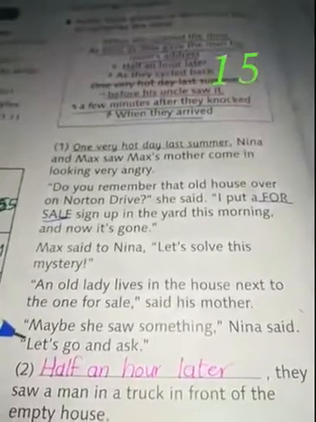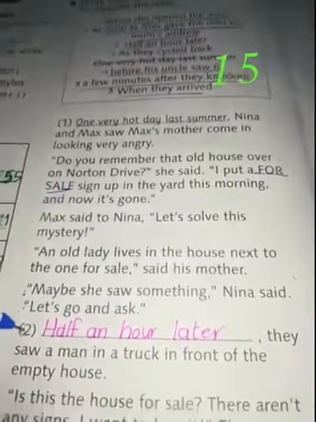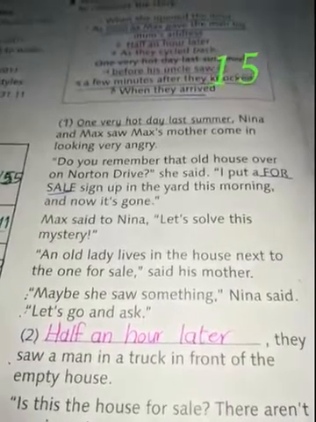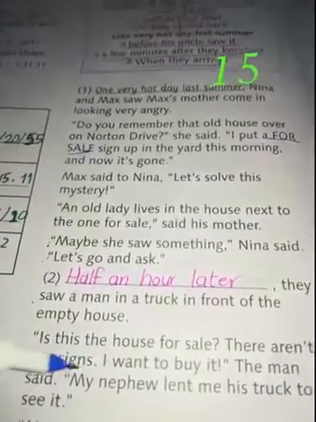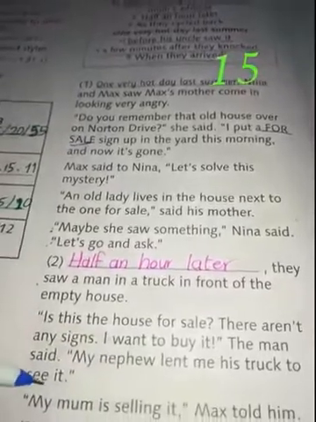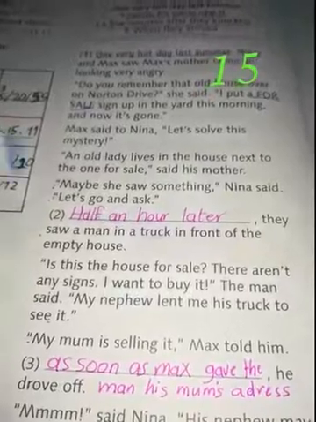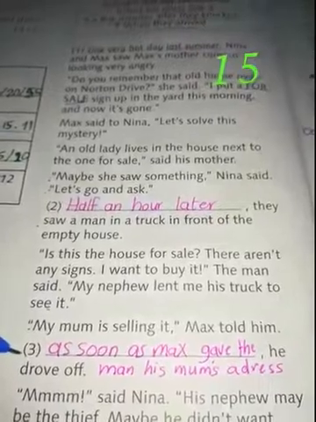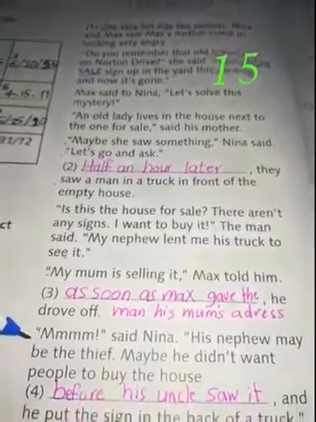Nina and Max are going to solve this mystery. "Maybe she saw something," Nina said. "Let's go and ask." Half an hour later, they saw a man in a truck in front of an empty house. "Is this house for sale? There aren't any signs. I want to buy it," the man said. "My nephew lends me this truck to see it." "My mom is selling it," Max told him. So this man wants to buy this house. As soon as Max gave the man his mom's address, he drove off, said Nina. "His nephew may be the thief."